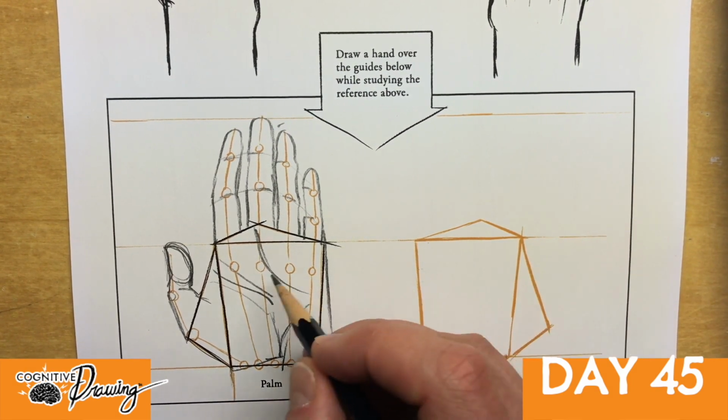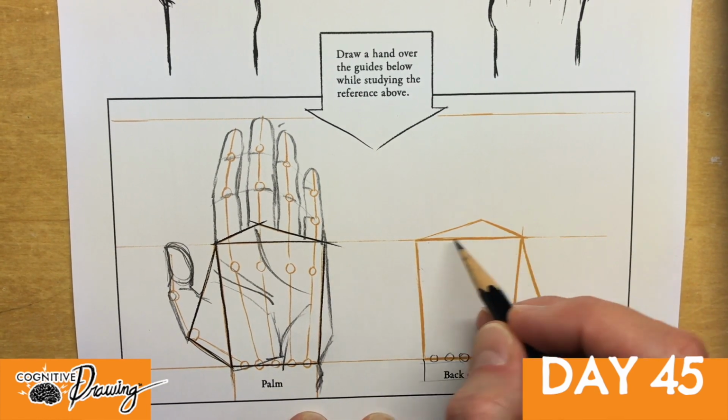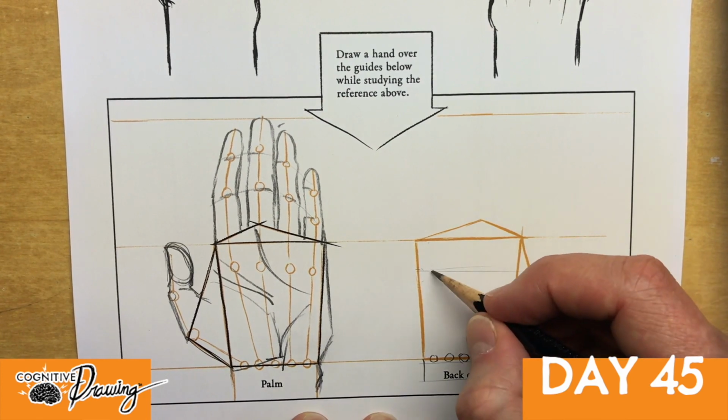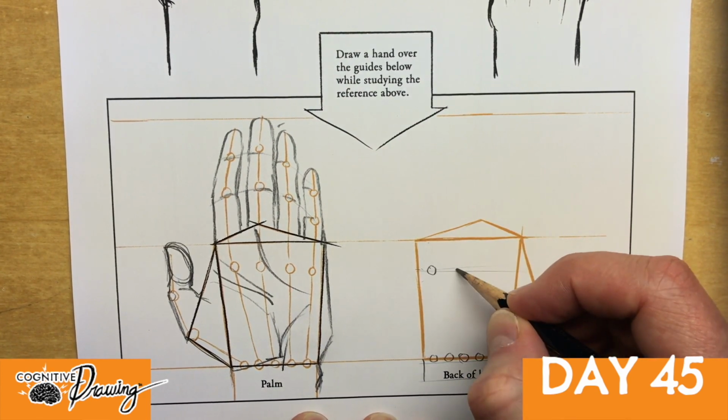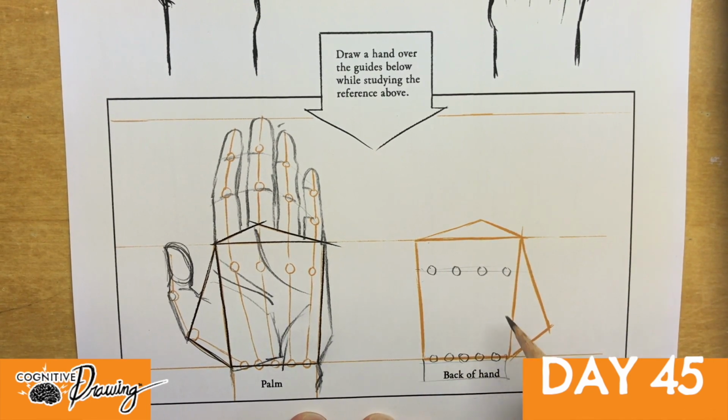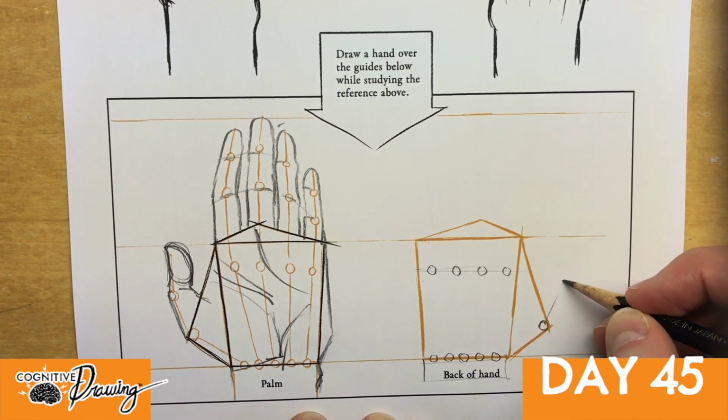Okay, now you notice the knuckle bones aren't right here at the edge. They're down inside the hand a little bit more. So let's draw 1, 2, 3, 4 knuckles. There's 5 down here, 4 here. It's because the 5th one is right over here in the corner. Comes up.